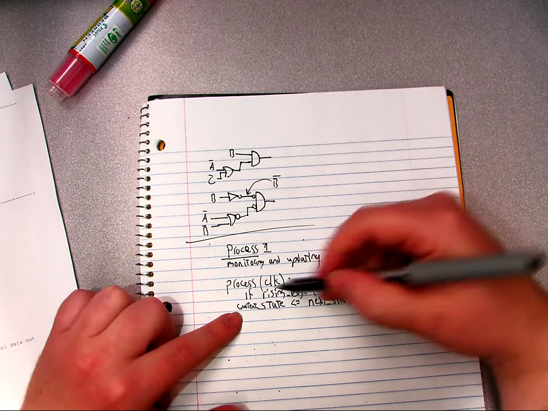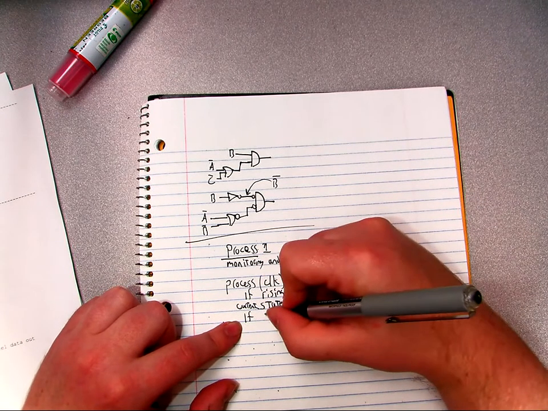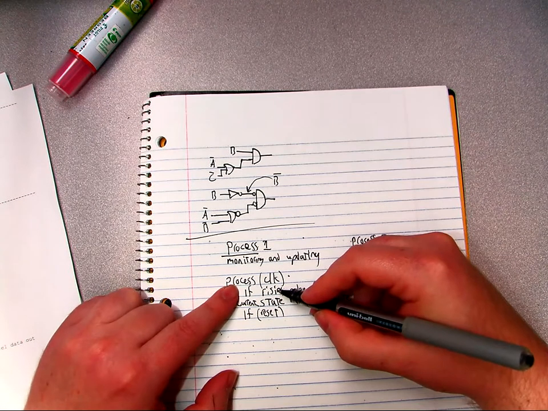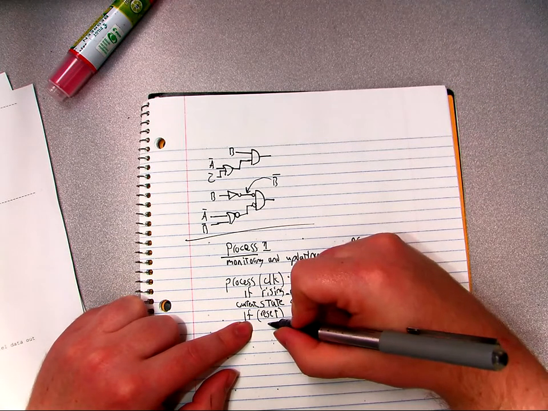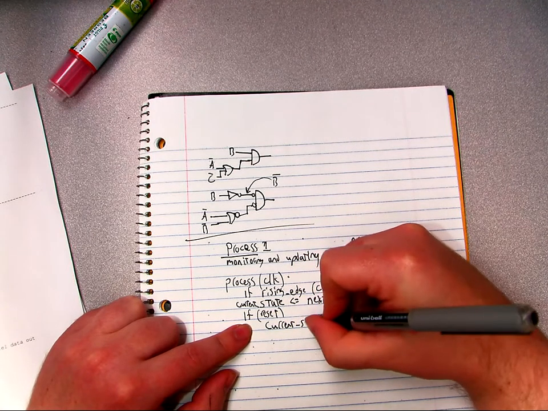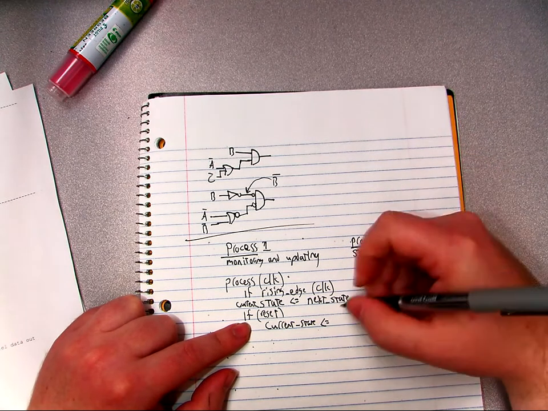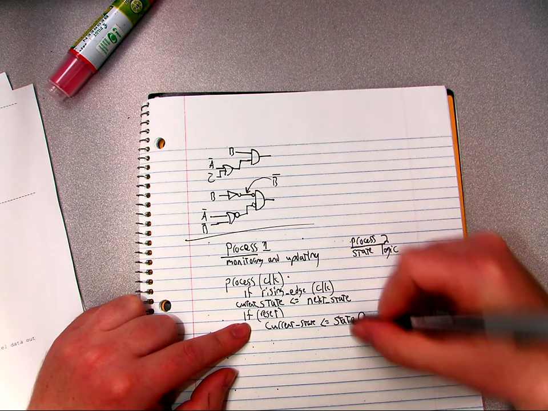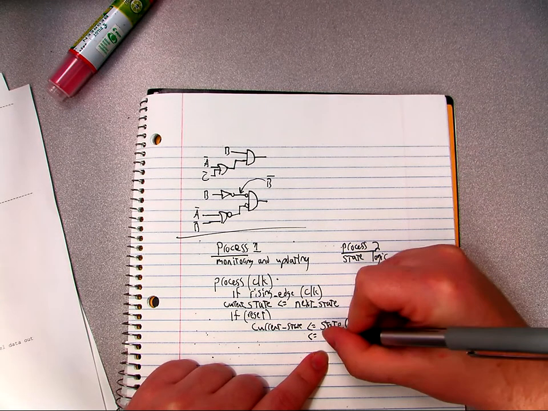And that's all we really have to do. That's the monitoring. Then you'd also do something like if reset. You would put this one first, because if you're doing reset, you want reset to take priority. Then you would say current state is state 0, which we know is idle.